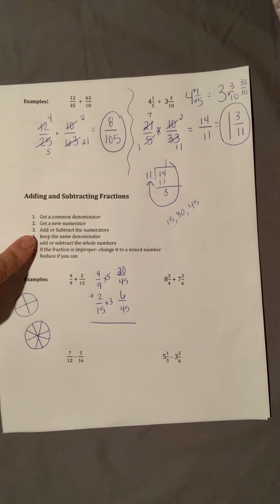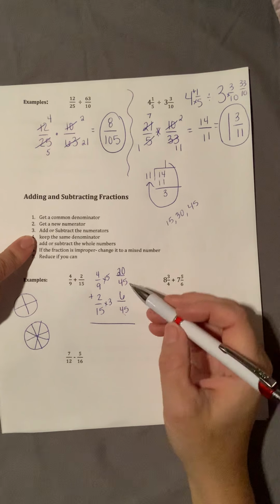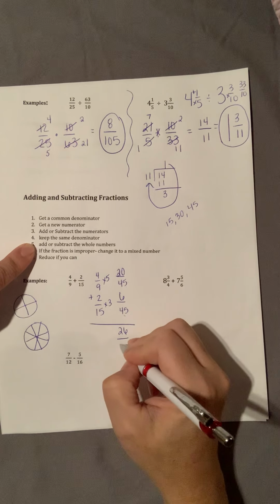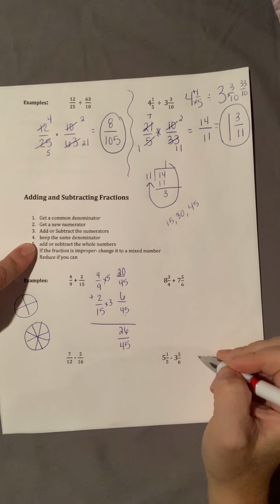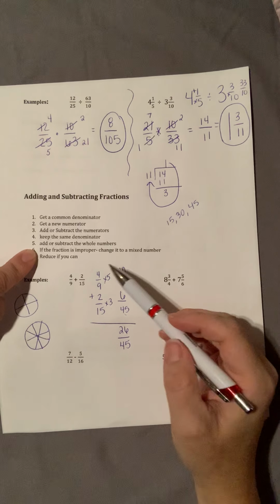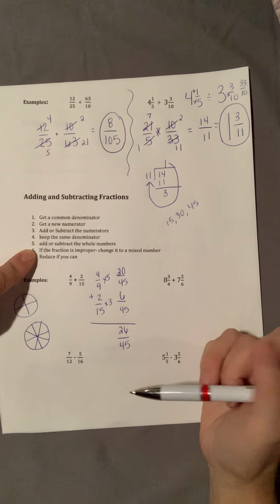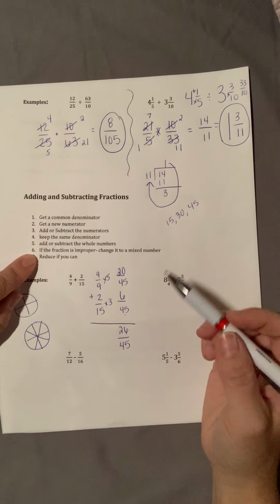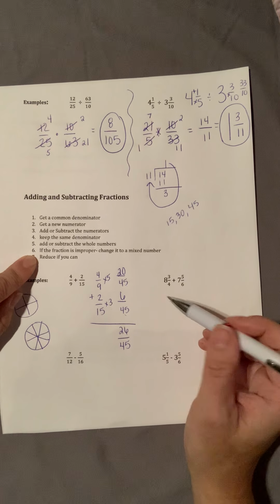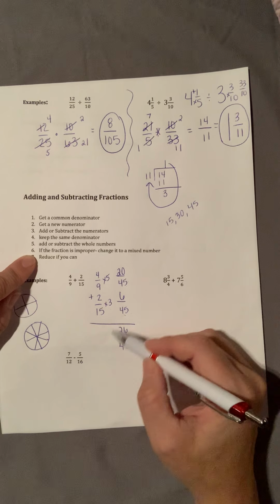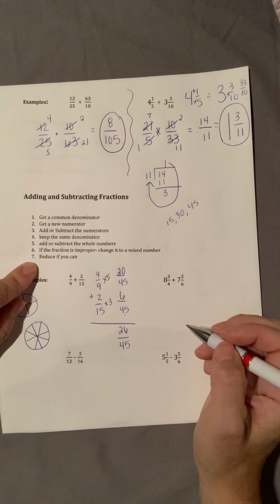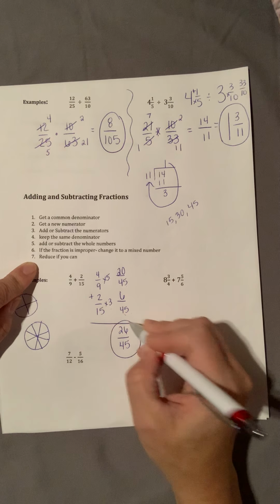Number 3, add or subtract the numerators. So we're adding 20 plus 6 is 26. 4, keep the same denominator, which is 45. If you have whole numbers, you would add those next or subtract them. 6, or sorry, if the fraction is improper, change it to a mixed number. It's not improper. 7, reduce if you can, and I cannot, so this one is done.